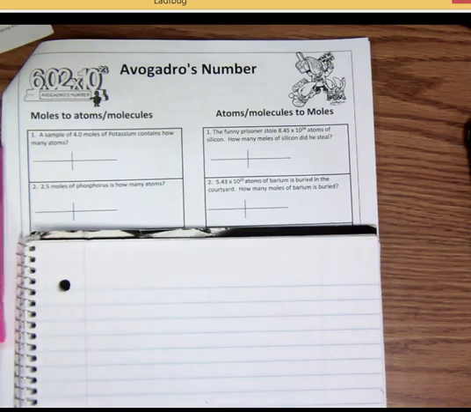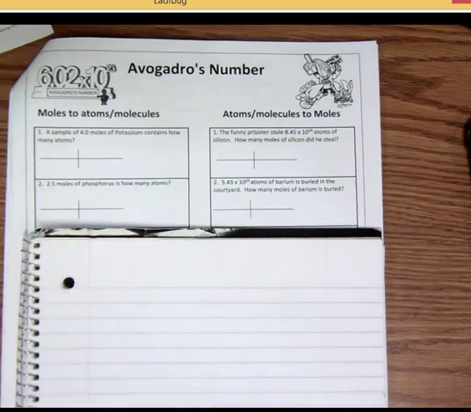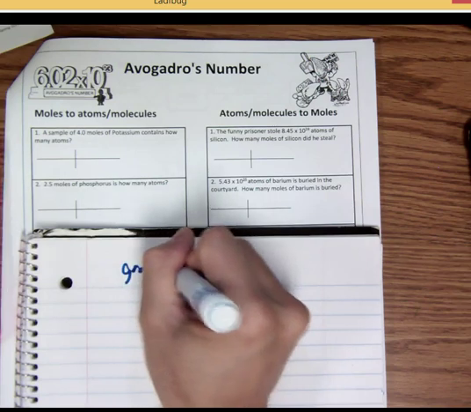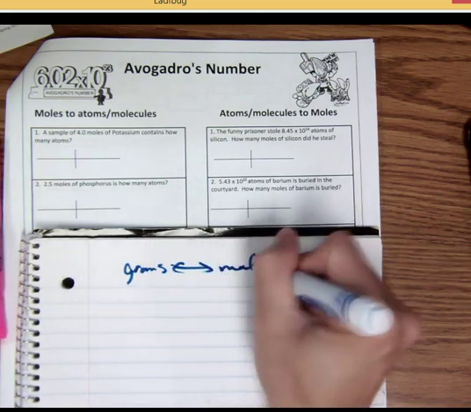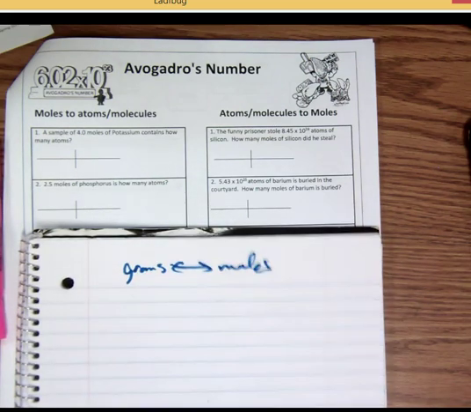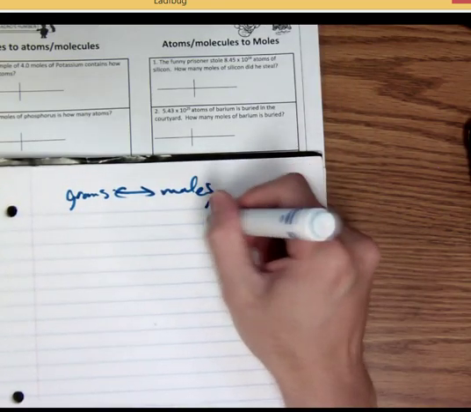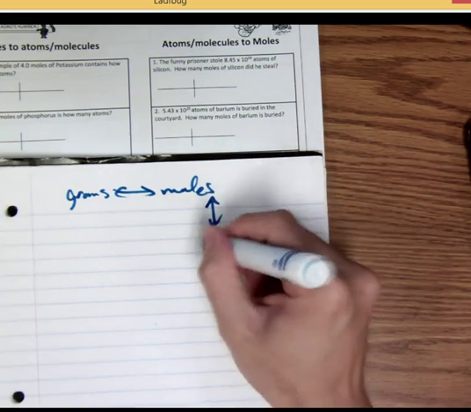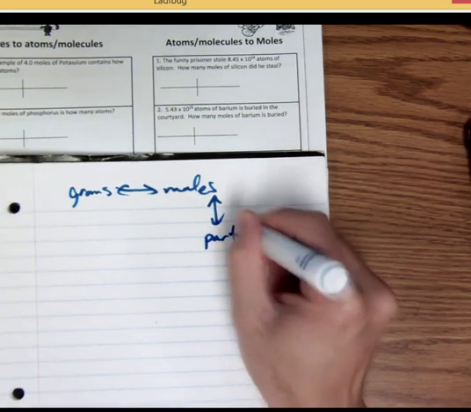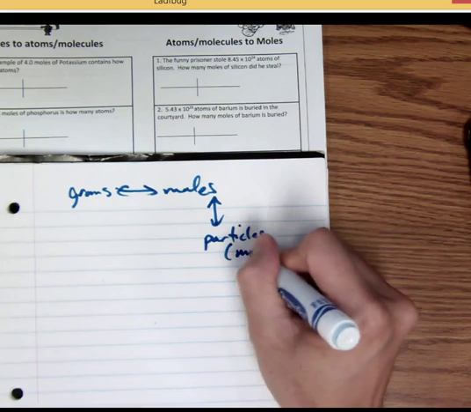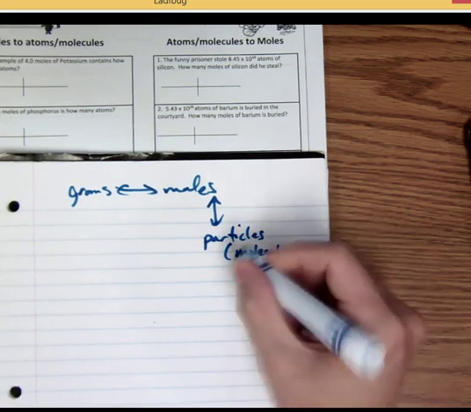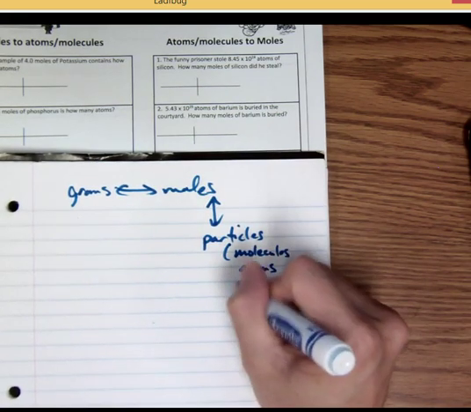So the mole things, you already did the grams to mole. Grams to mole, back and forth, moles to grams. So you could do either way, okay? Another way to go is the moles can also go to what we call particles. And these particles could be molecules, atoms, or formula units.